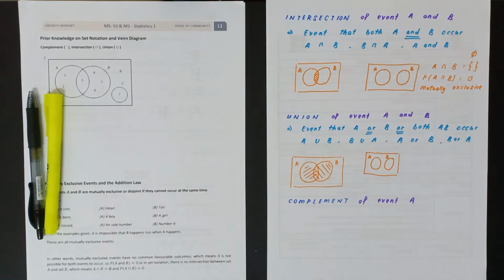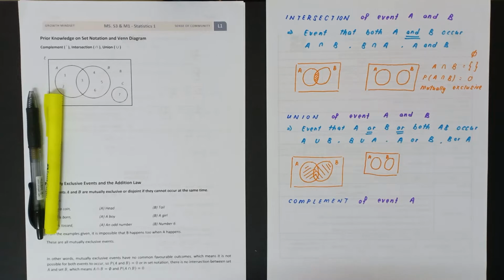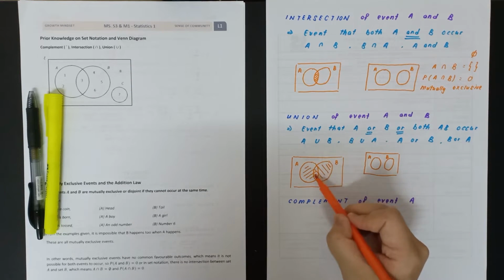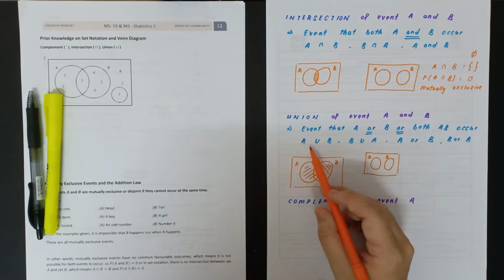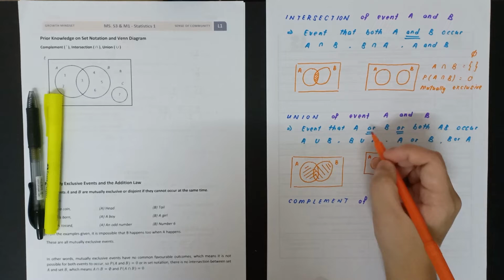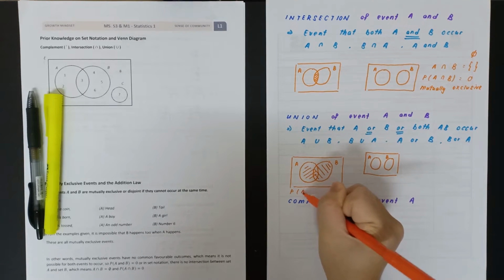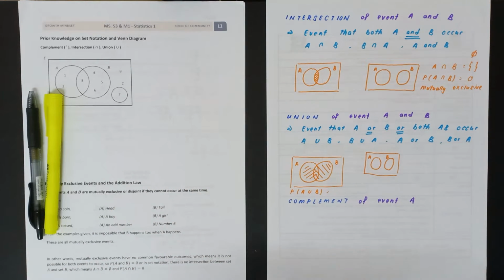Okay, what happened here is, let's say, this is the part that A consists of, and this is the part that B consists of. So when I want to find the probability of A union B, you imagine this is the probability of A happen or B happen, right?